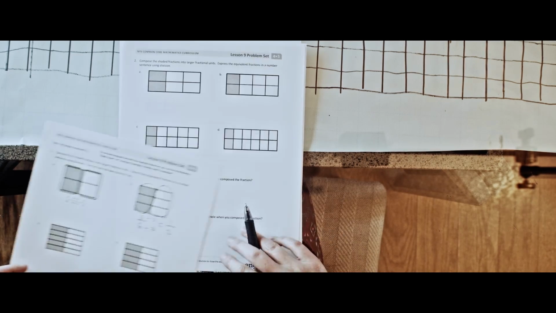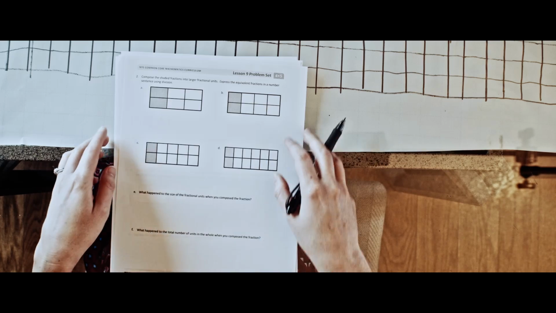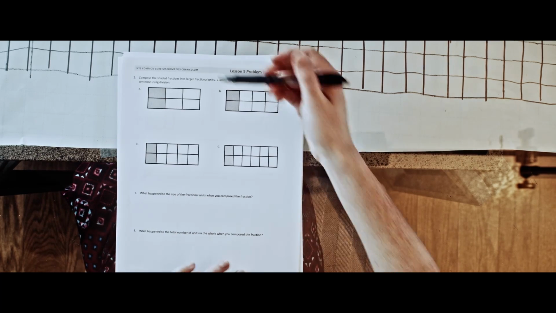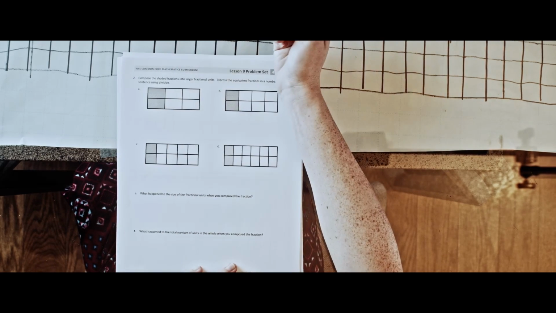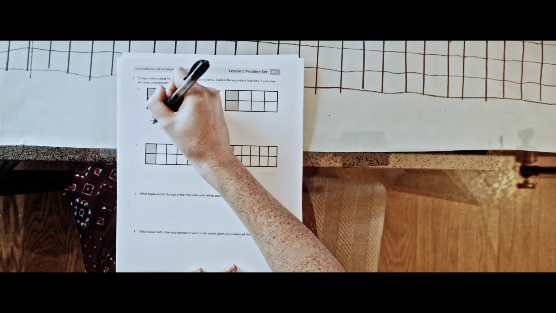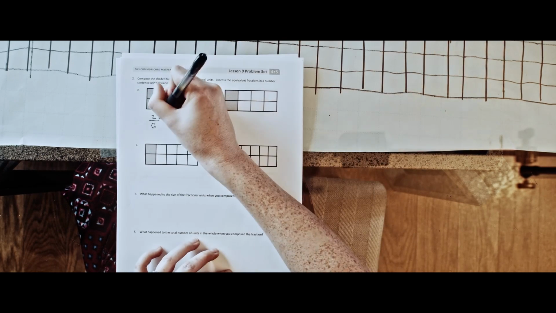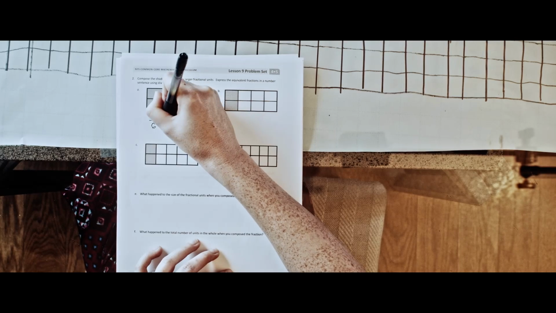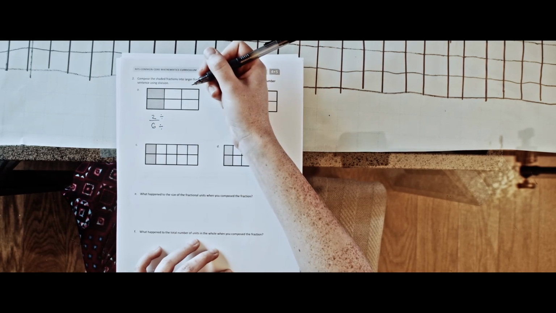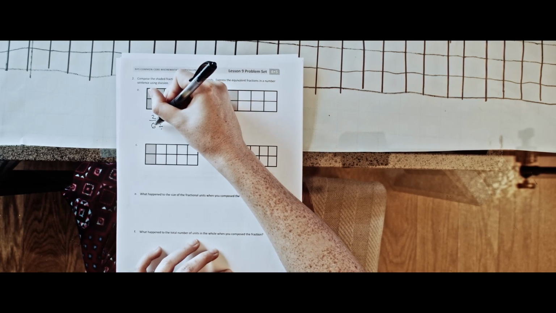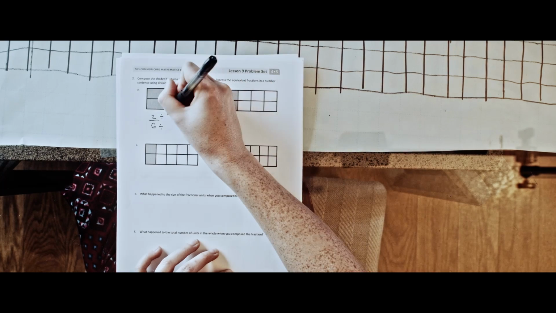The next page also is the same thing. So I'm going to count how many I have. I have 2/6 here. 2/6, they're shaded. I'm going to divide the top and the bottom. And I think about what can go into both 2 and 6.